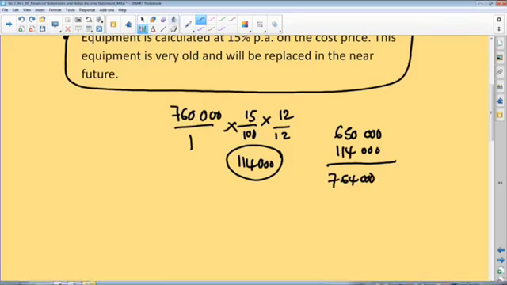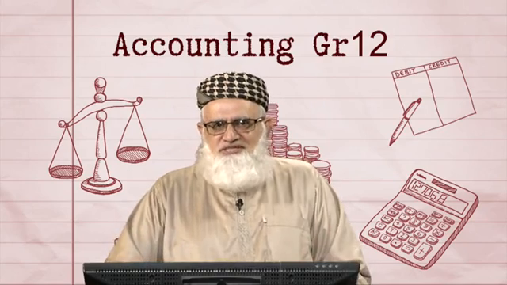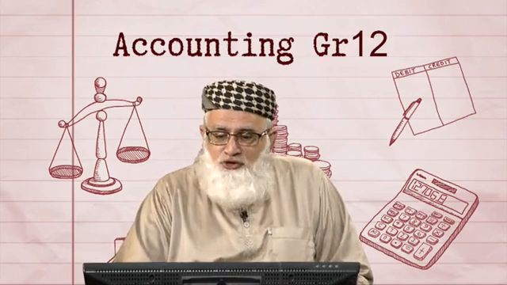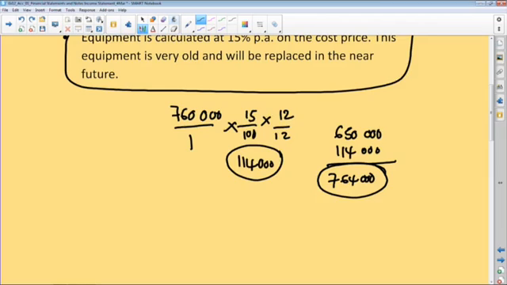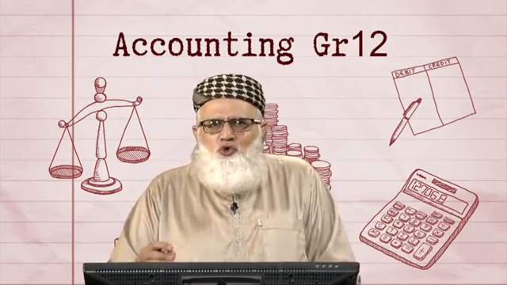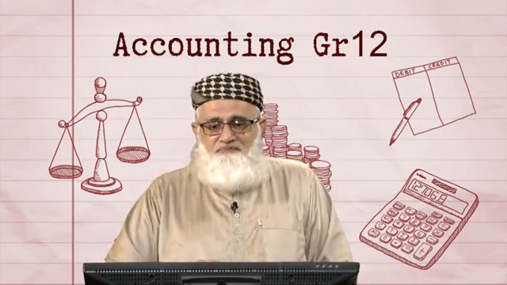Now, what do you notice? You notice that your value of your accumulated depreciation would be higher than the cost price of your equipment. And this is not possible. Can I say that this asset is worth minus 4,000 rand? Certainly not. What do we do in a case like this here?